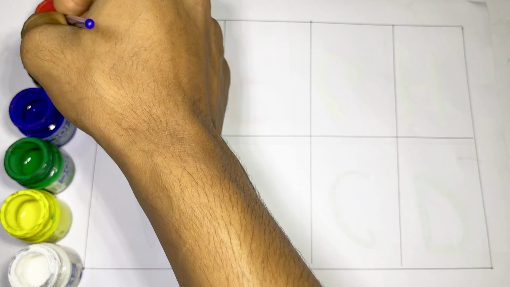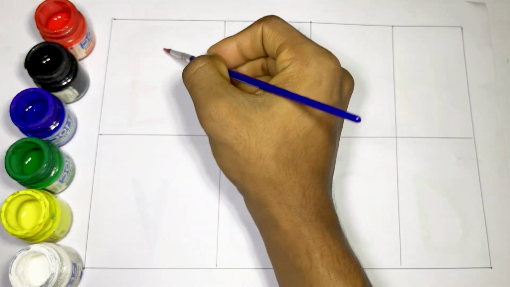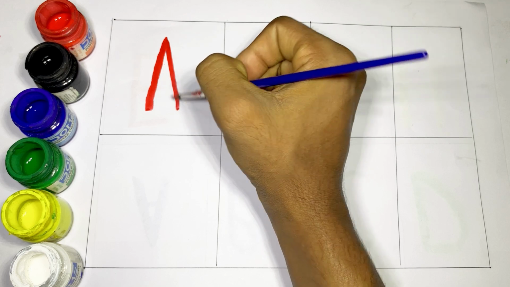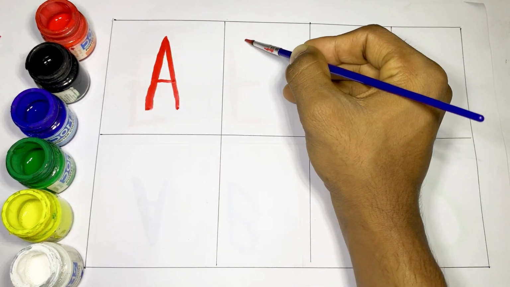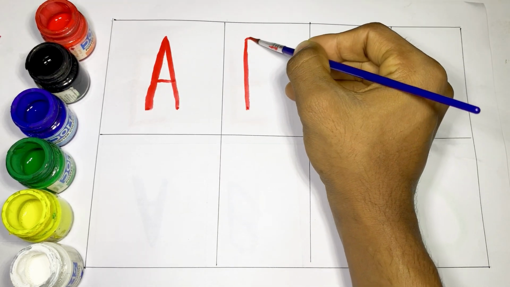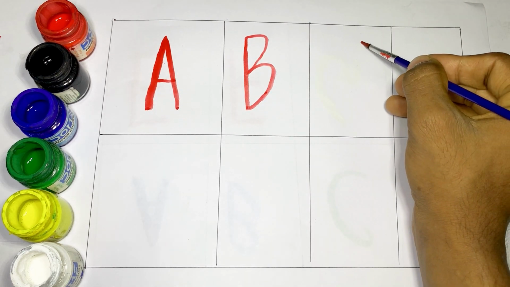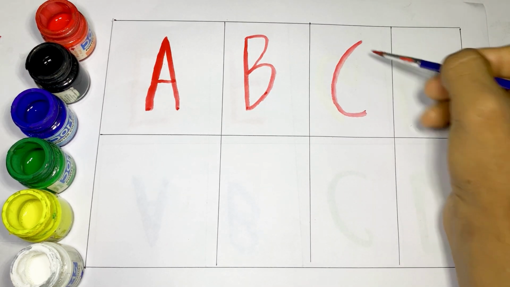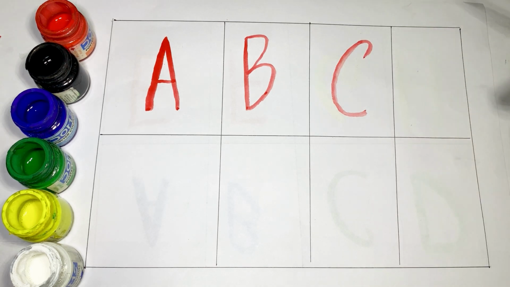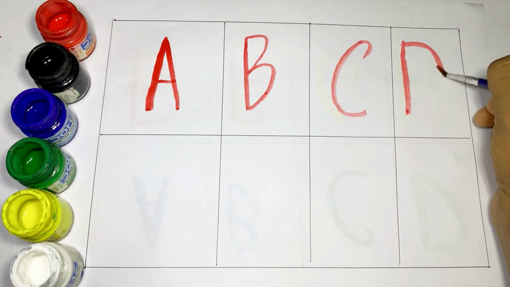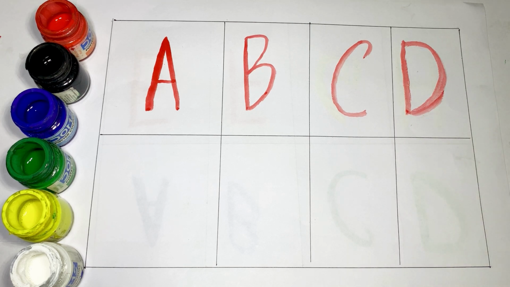Kids first draw A. A for apple, A for aeroplane, and use red color. B. B for ball, B for bat. C for cat, C for car. D for dog, D for doll.